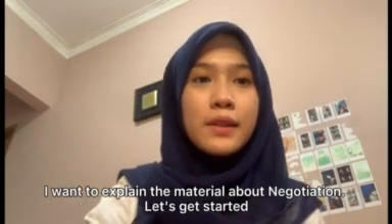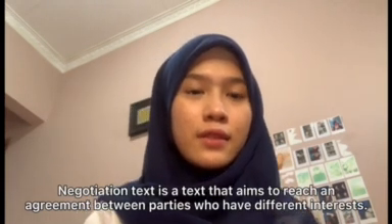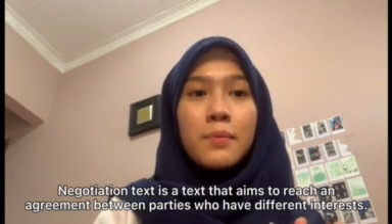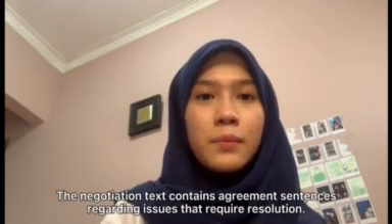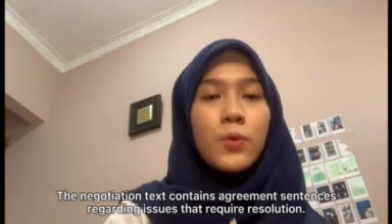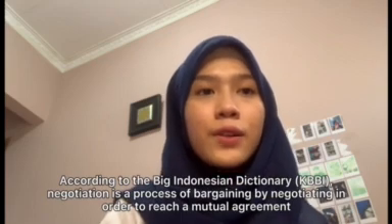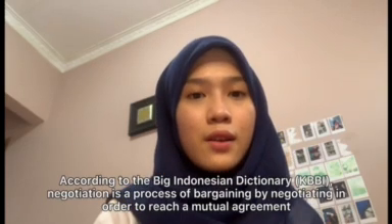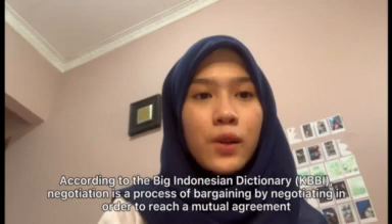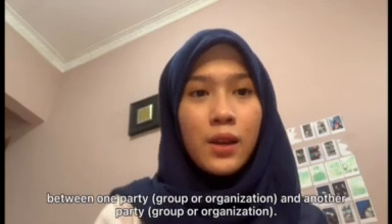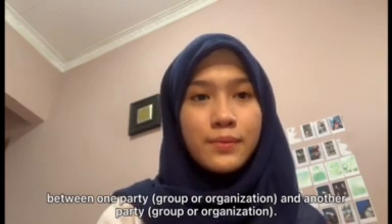Here I want to explain the material about negotiation. Let's get started. A negotiation text is a text that aims to reach an agreement between parties who have different interests. The negotiation text contains agreement sentences regarding issues that require resolution. According to the Big Indonesian Dictionary, or KBBI, negotiation is a process of bargaining by negotiating in order to reach a mutual agreement between one party, group or organization, and another party, group or organization.